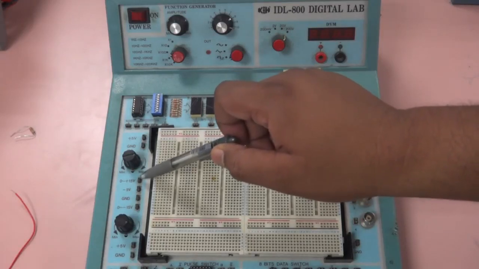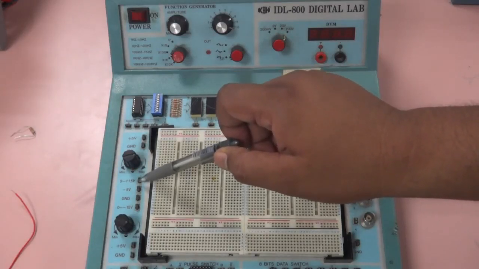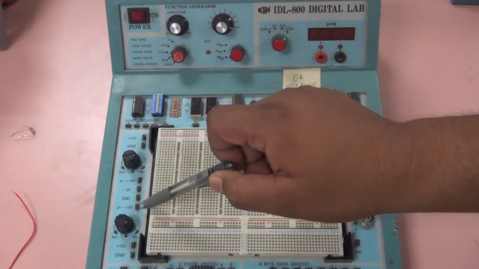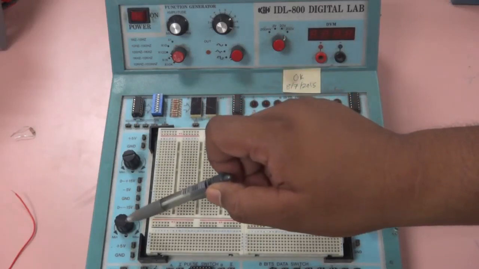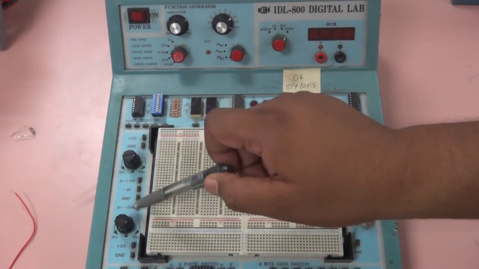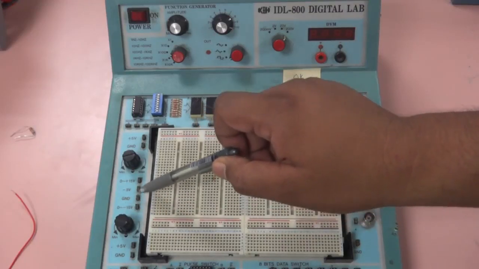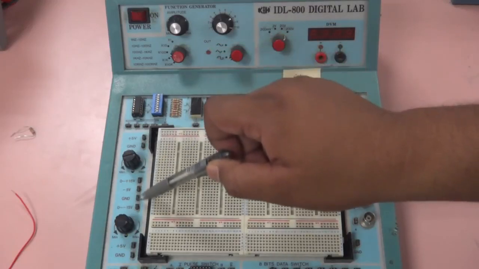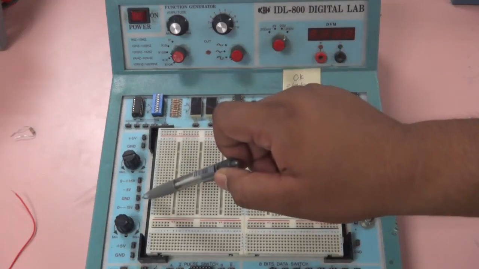a variable power supply of 0 to plus 15 volt, a negative 5 volt, and another variable source from 0 to minus 15 volt. And you have your ground here, which serves as the negative terminal for your source.